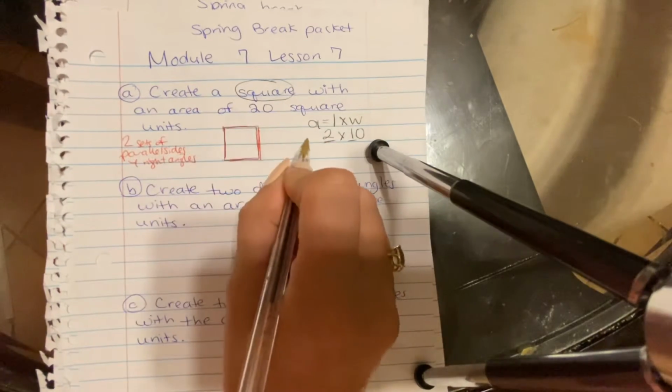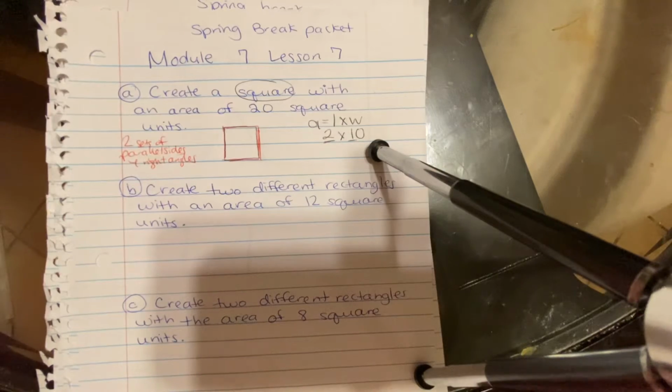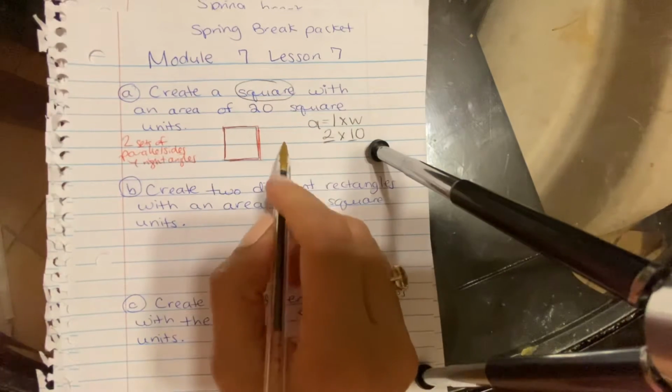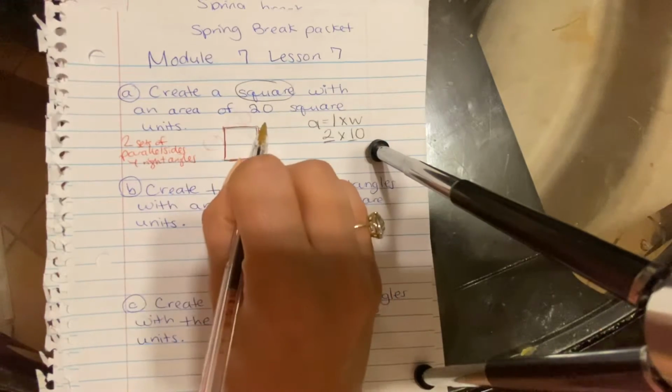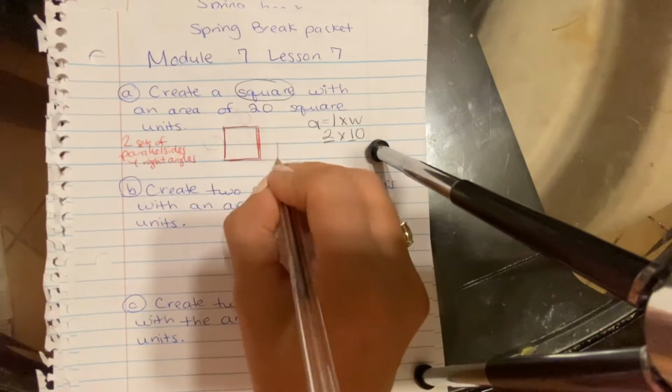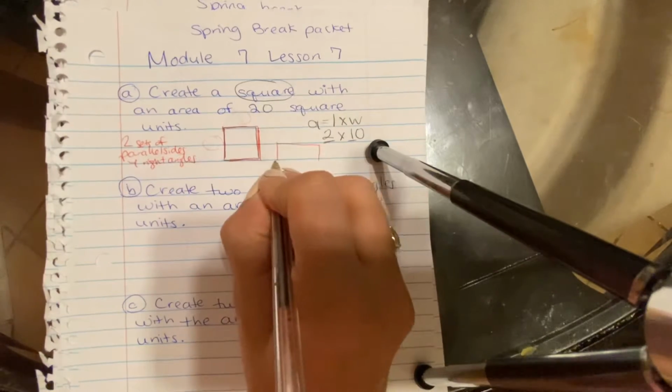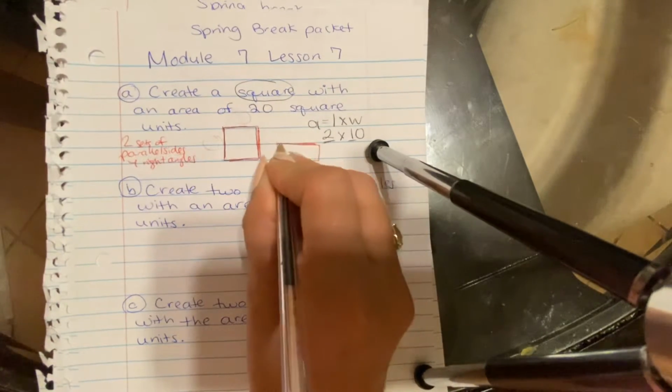So if you're trying to find an area of 20, there's nothing that I can multiply by to give me the same number. If I put the same number here, that's going to give me 20. So it's going to be a rectangle and not a normal regular square.